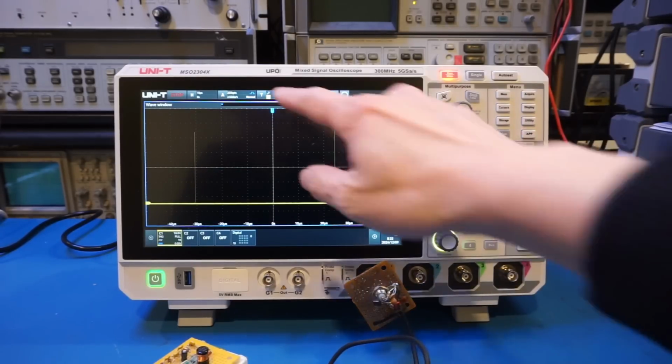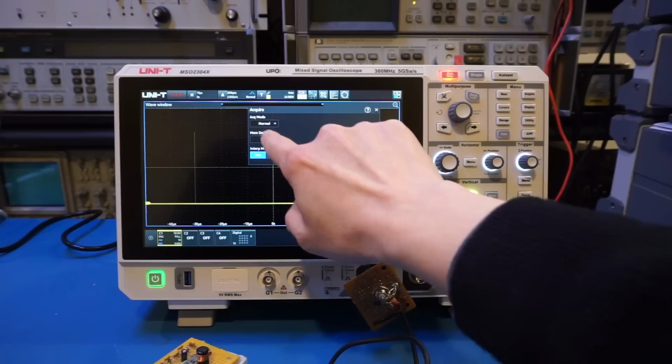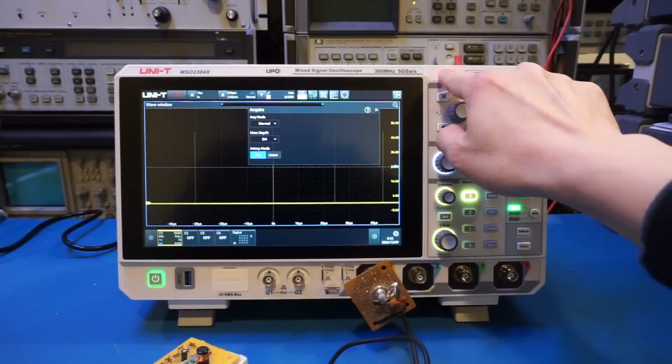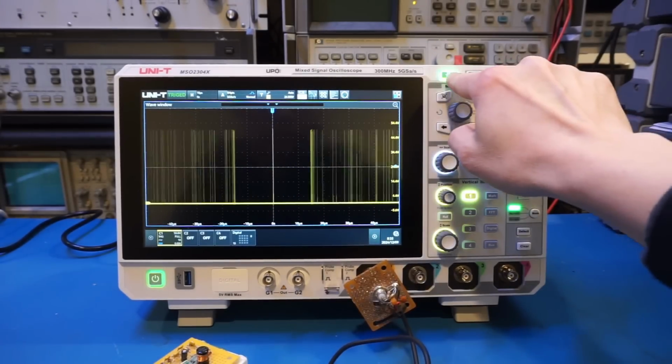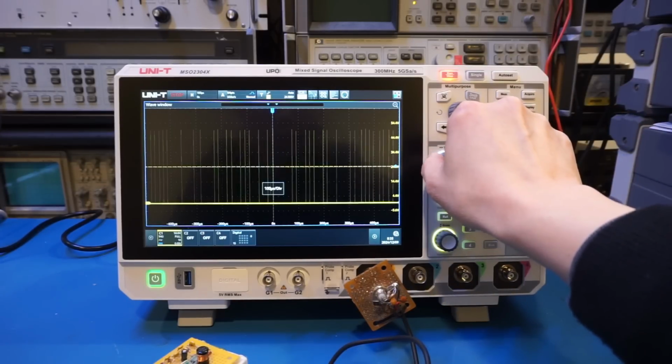Let's increase the memory depth even more, as I do want to capture a few more. So let's do, let's say, 5 megapoints. And let's hit run again. So now we should have a lot more. Let's just see. Yep, we have quite a few here.